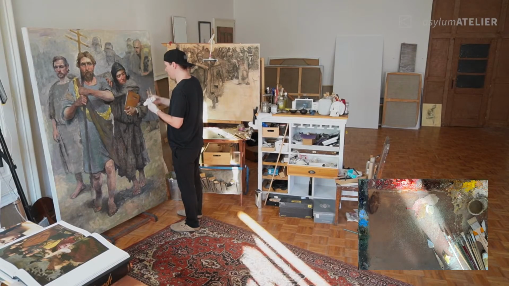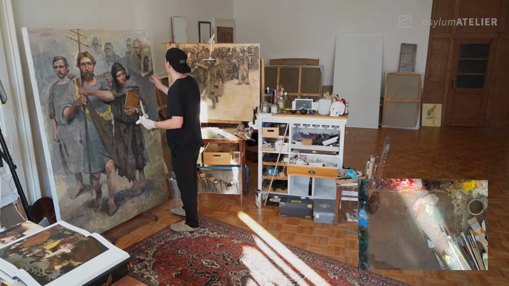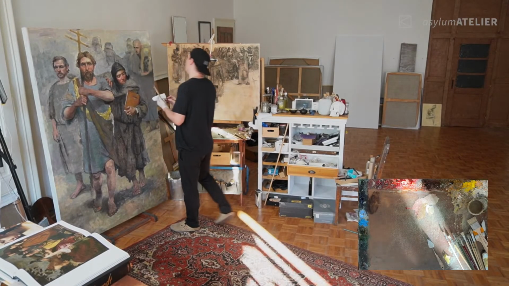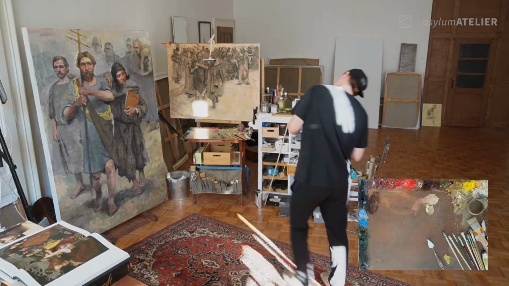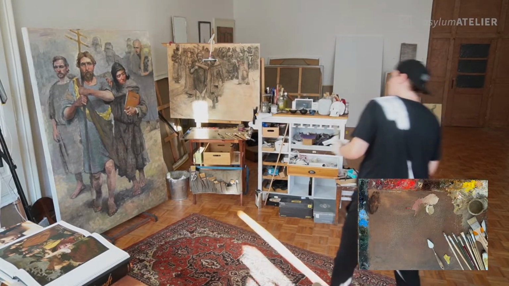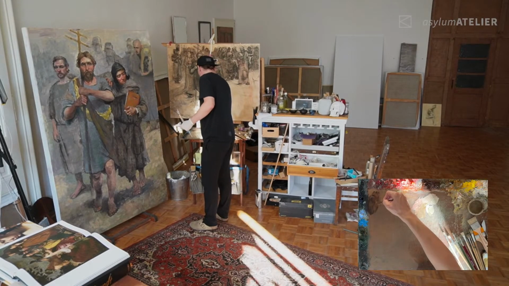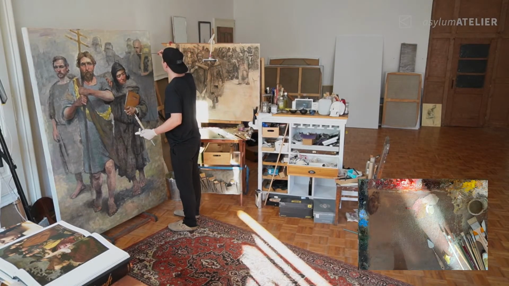And when I say shadow, I'm thinking about that shape rather than just shadow itself. Okay, there's a half tone there, and then there is a shadow right here underneath the bottom lip.